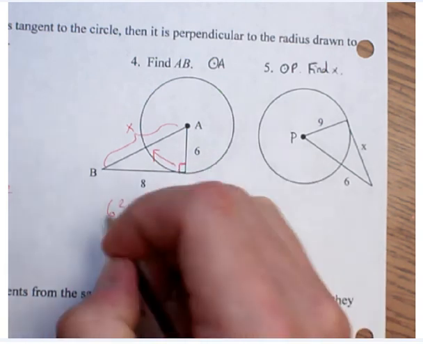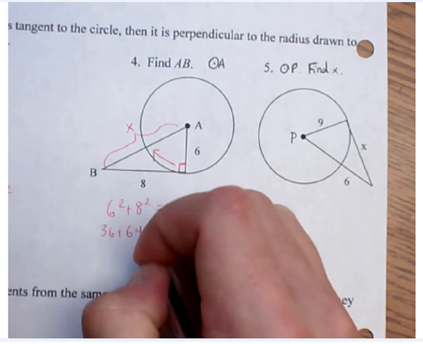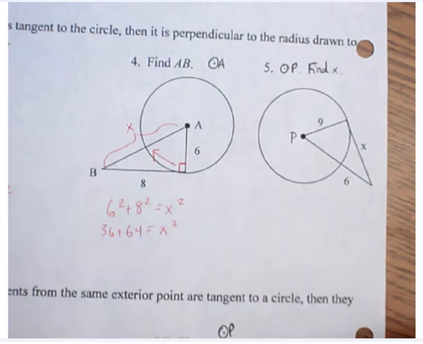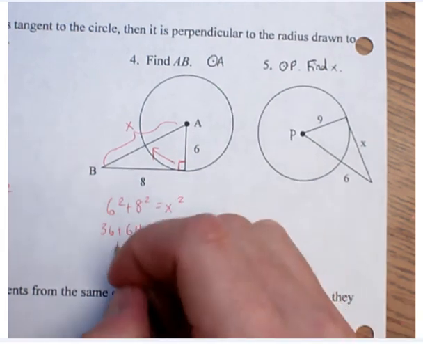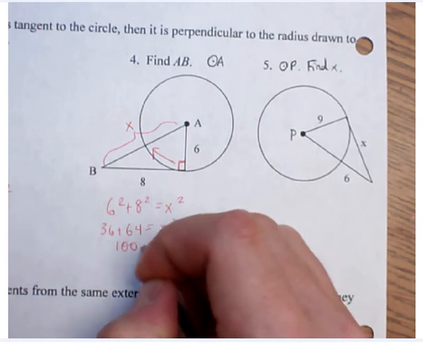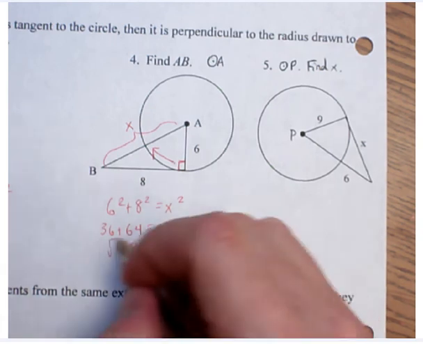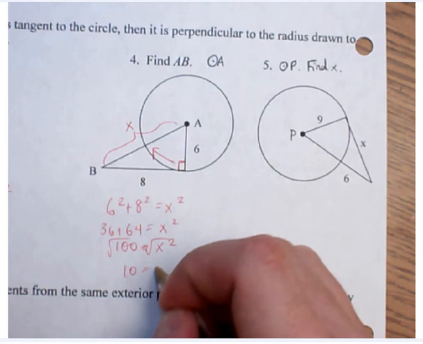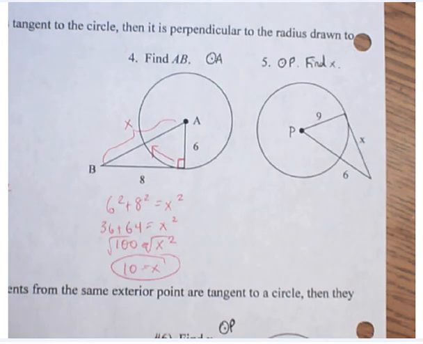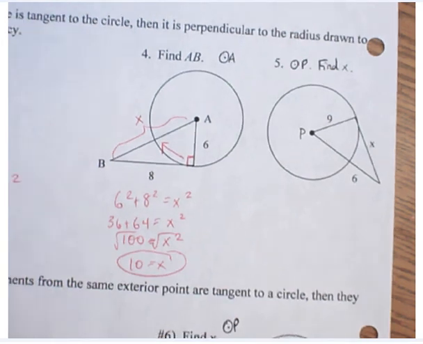One thing you notice, we're getting the same values quite often. 6, 8 is very popular in right triangles, that adds up to 100. And when you solve that, take the square root of both sides, 10 is equal to x. Okay, so your answer is going to be 10. That's the length of AB.